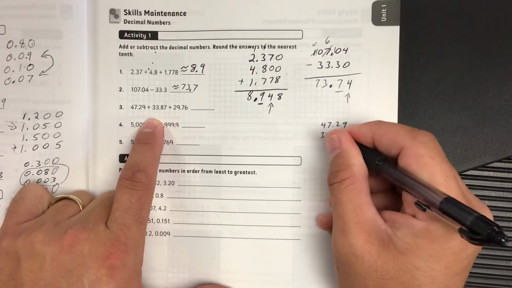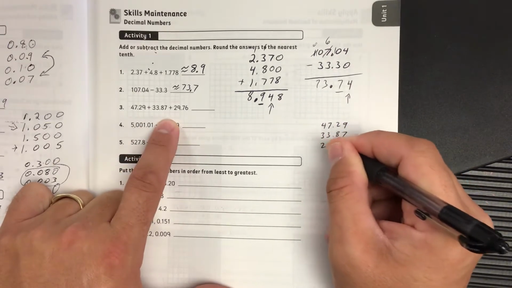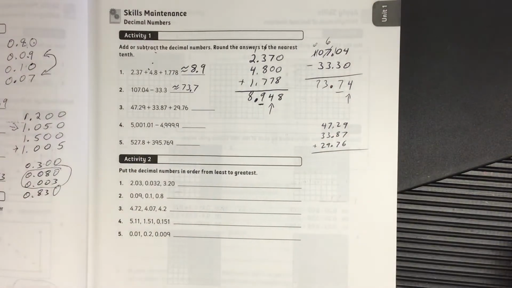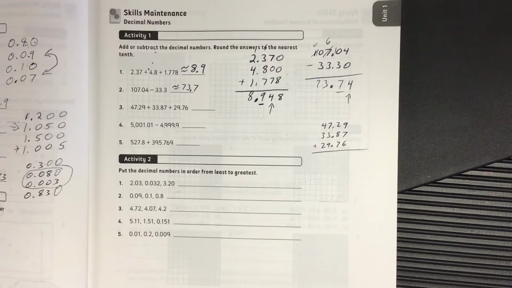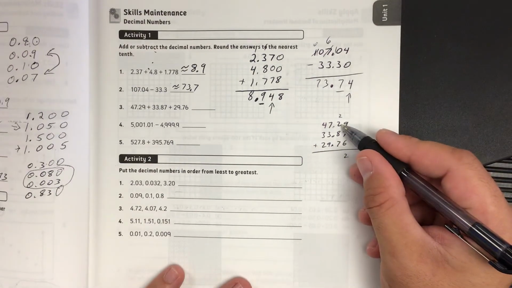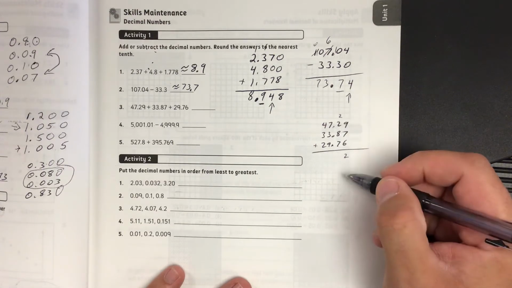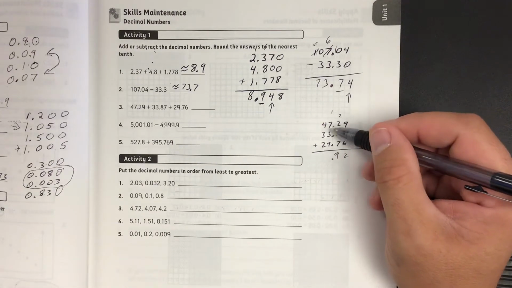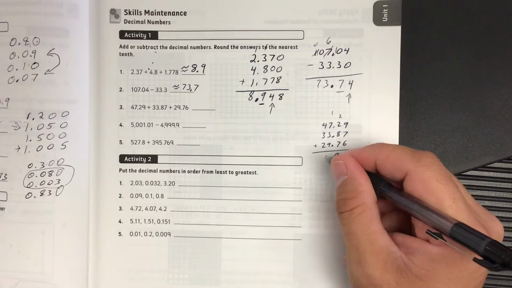Next one, 47.29, 33.87, 29.76. Adding them up. 9, 7, and 6. So that'd be 16 plus 6. 22. 8 and 2 is 10. 7 and 2 is 9. So 10 plus 9, 19. 7 and 3 is 10. 9 and 1 is 10. That'd be 20.